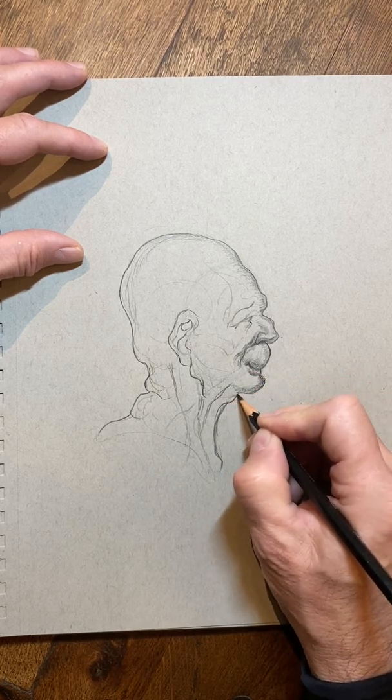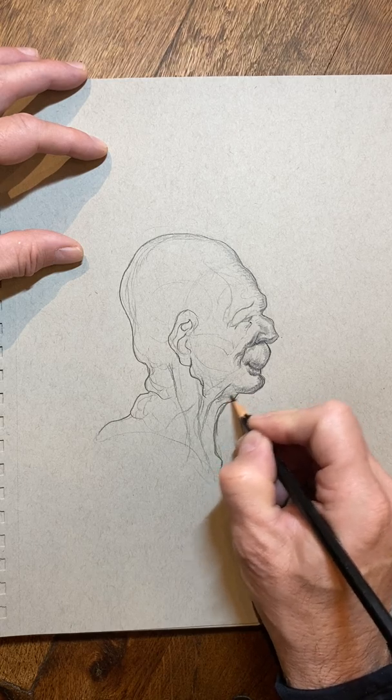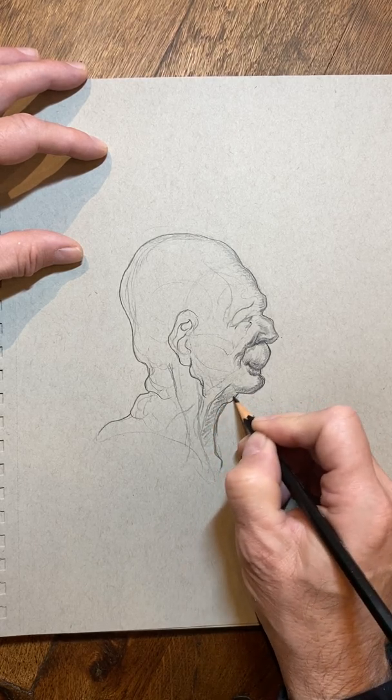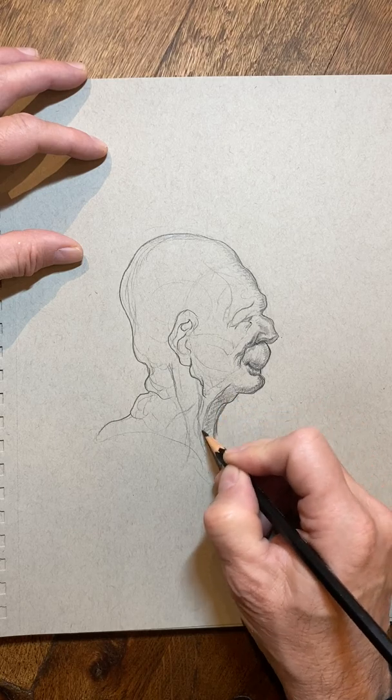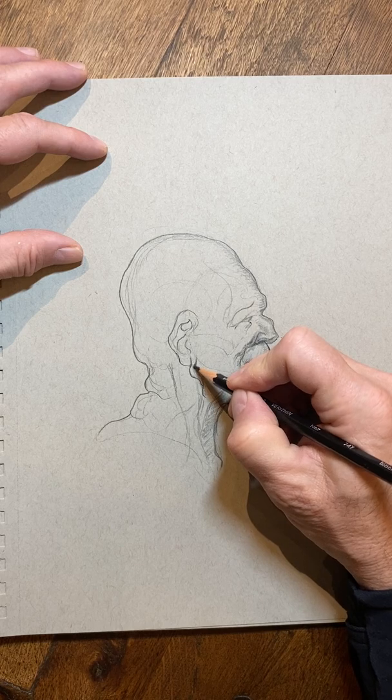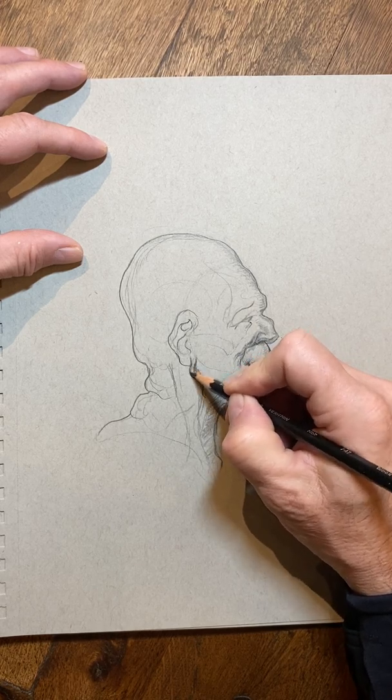The bottom section of the mandible, all of this underneath the neck is going to fall into shadow. So I'm going to just very quickly put a tone, and I'll go back in and clean that up in a bit. The mandible, this bottom section here, we have core shadow with reflected light.